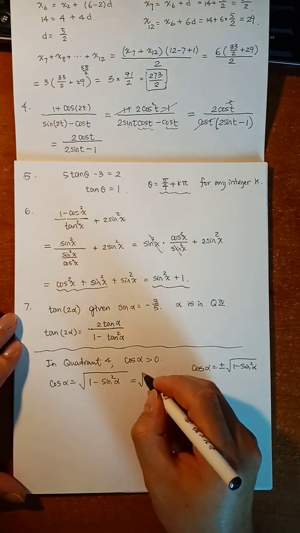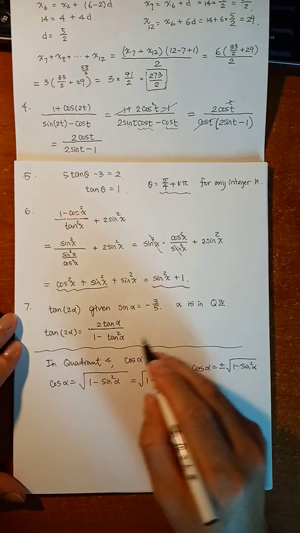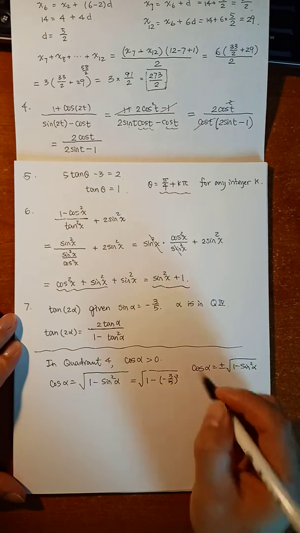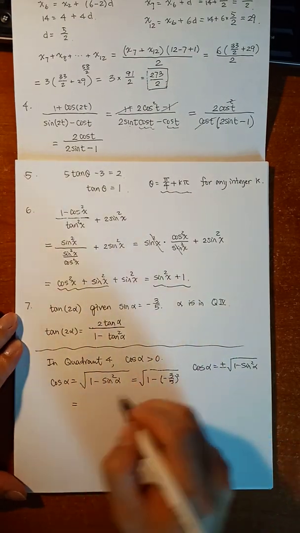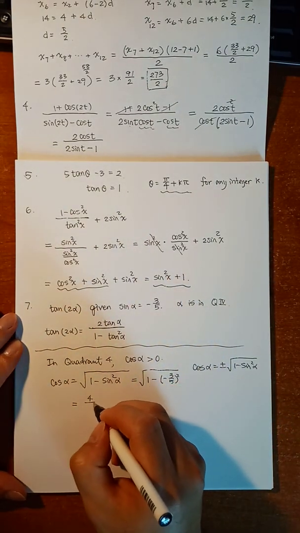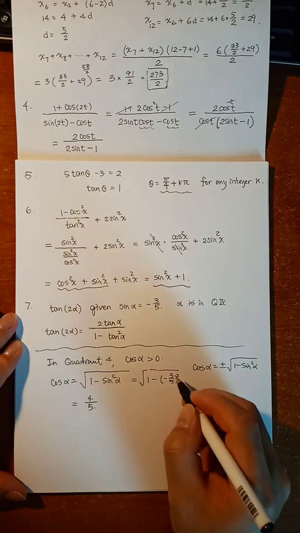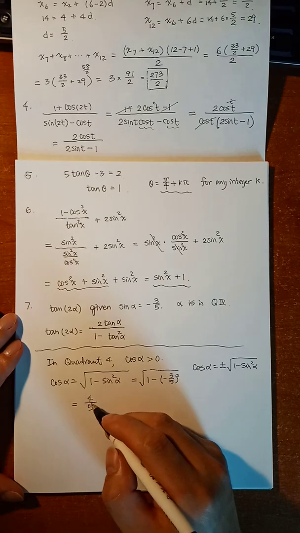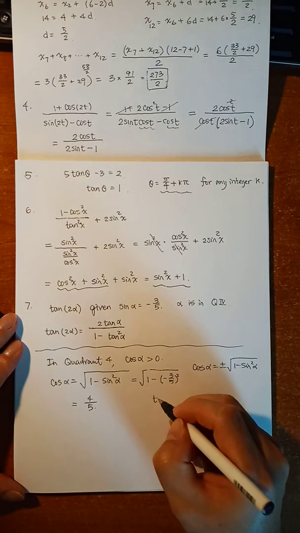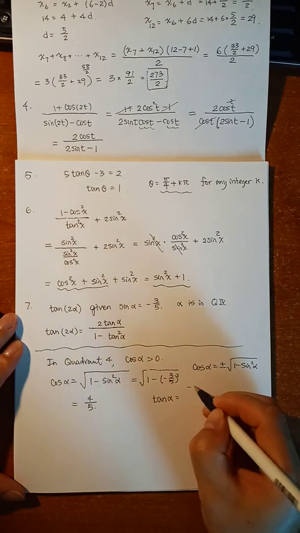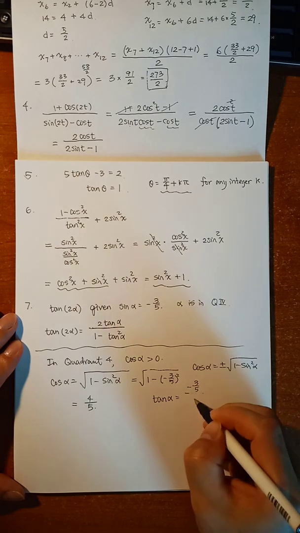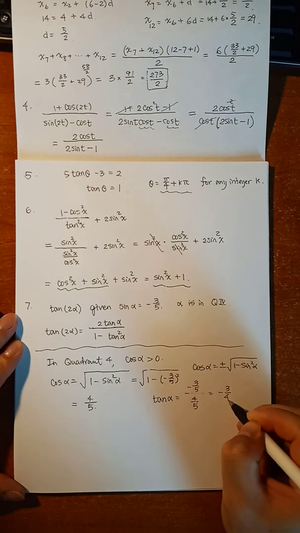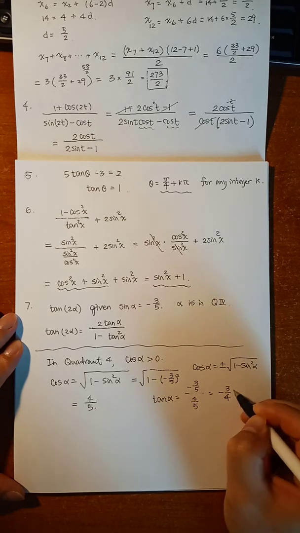So it's 1 minus negative 3 over 5 squared. So you just compute, it's a 4 over 5. It's not that difficult. Under the square root is 16 over 25. It's a 4 over 5. Cosine alpha is 4 over 5. So tangent alpha is negative 3 over 5 over 4 over 5, which is negative 3 over 4. This is tangent alpha, negative 3 over 4.